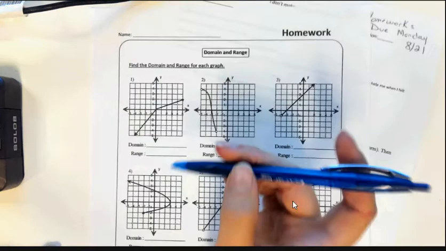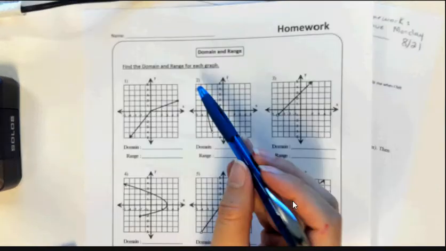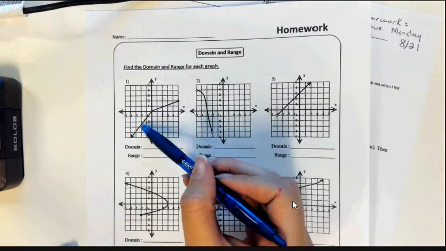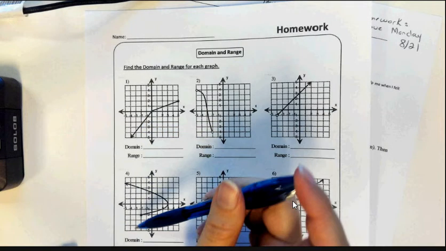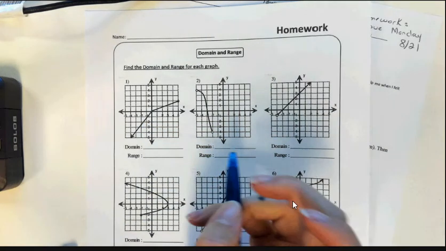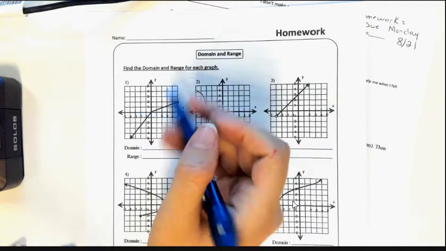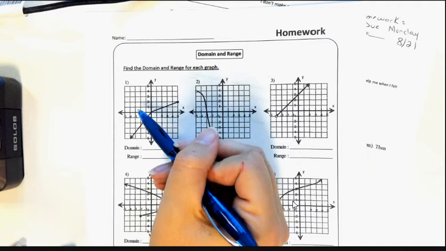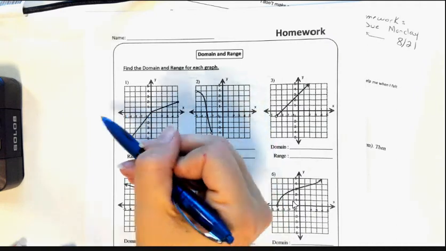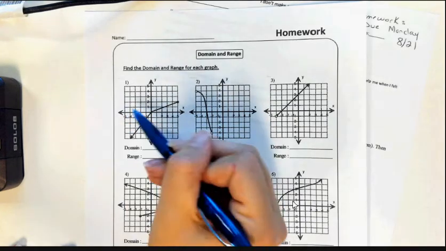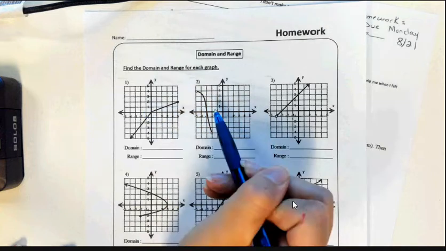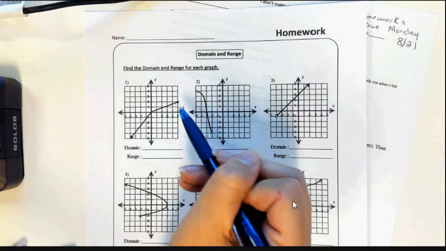Hi guys, this is a little homework help for domain and range of continuous relations, in case you're a little bit confused from today. The most important thing to think about is domain tells me where my x values are. So my smallest x value, which is always going to be somewhere over here, to my largest x value, which will always be over here, because as we go from left to right, we're getting bigger.